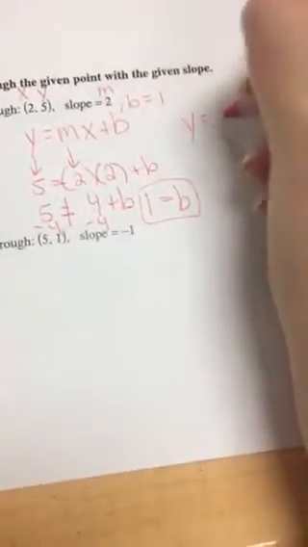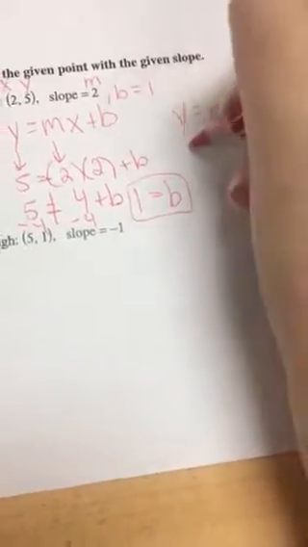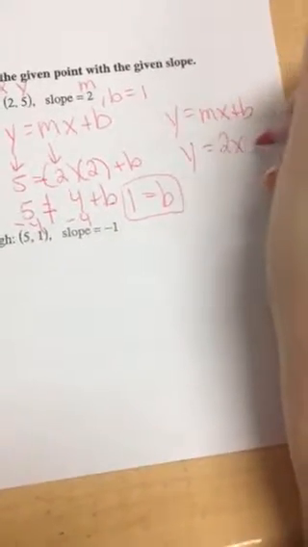Okay, so I'm almost good to go. Now I'm just going to write my equation. My slope was 2, my y-intercept is 1.